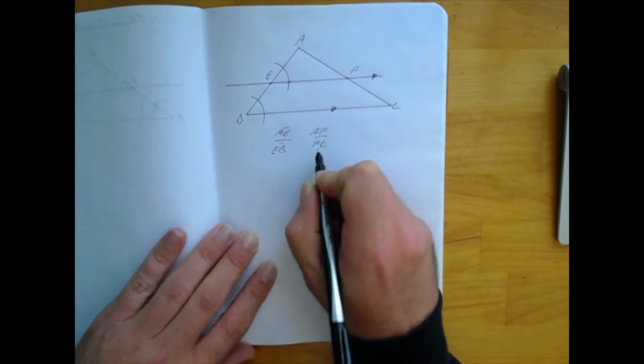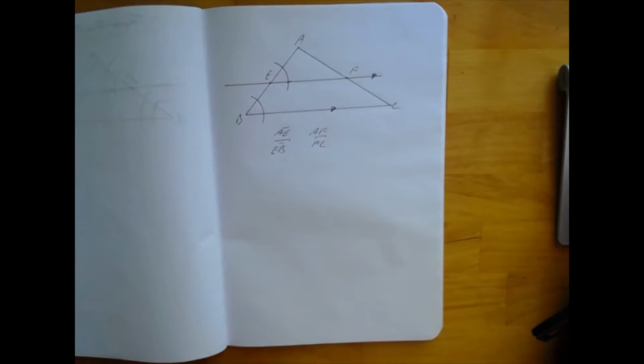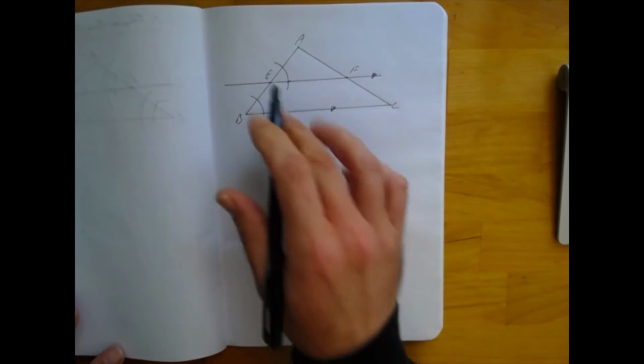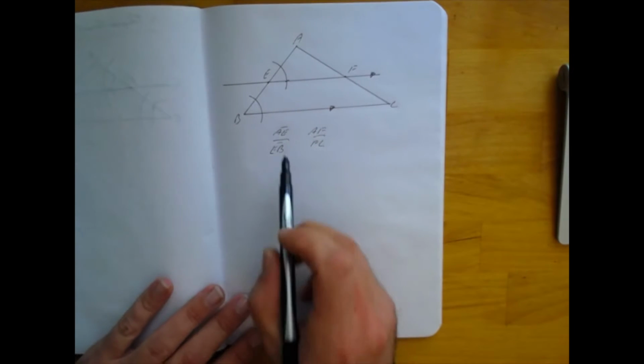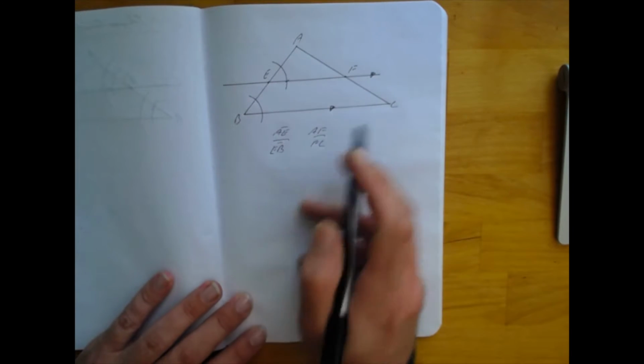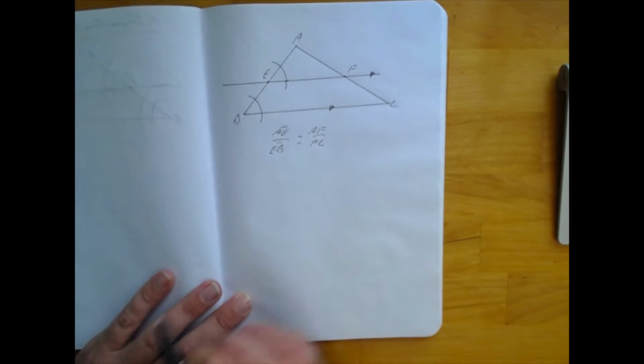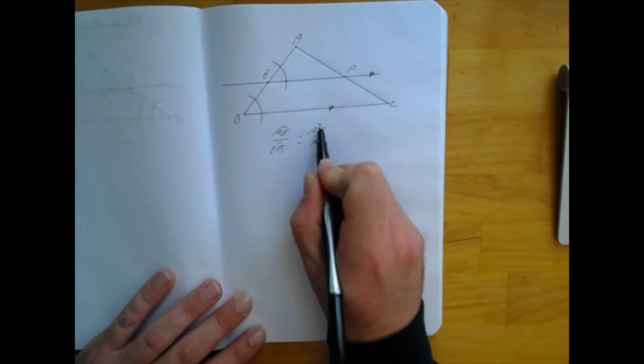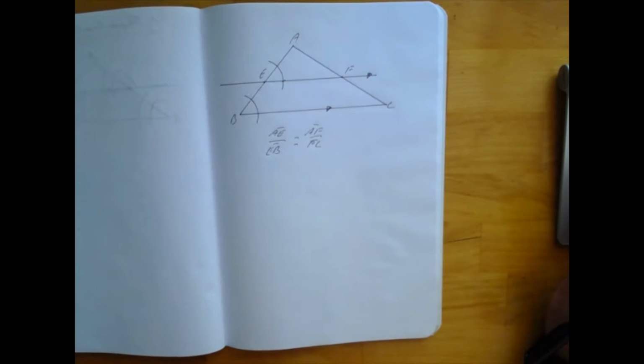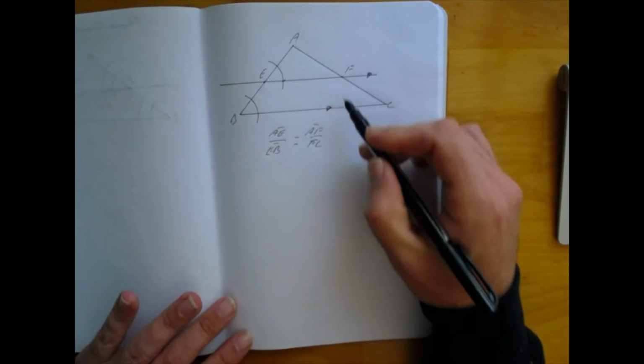So I'll be able to wind up seeing that there's a proportionality of these sides. What this actually is giving me is the proportionality theorem, saying that AE over EB as a ratio is equal to AF over FC. And this is all because these two lines are parallel.